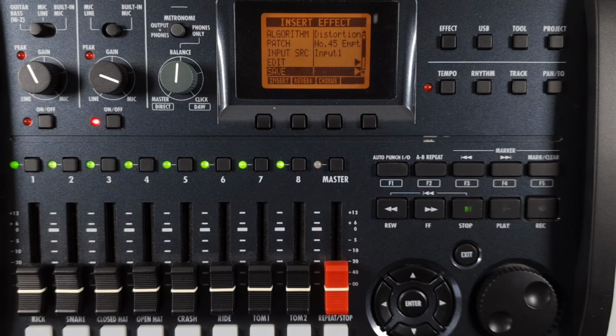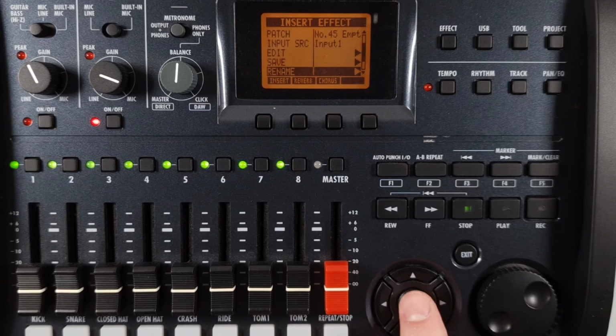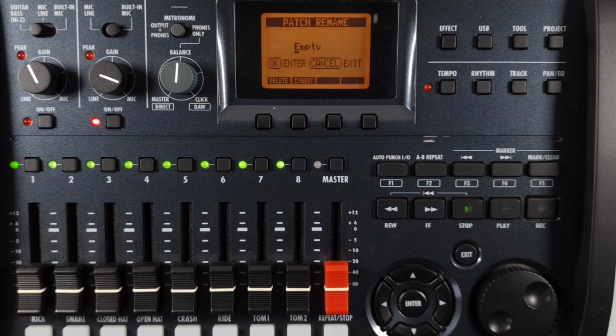Now that we have saved our patch, we can also change the name of it. Use the up and down buttons to select rename on the patch list. Press enter. Then use the jog wheel to select different characters and the left and right buttons to move the cursor. Once you have finished, press enter to confirm.